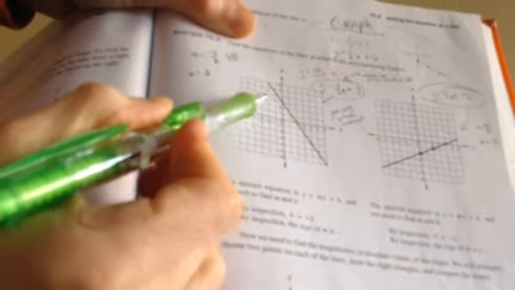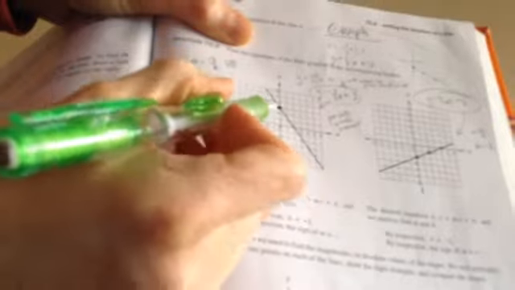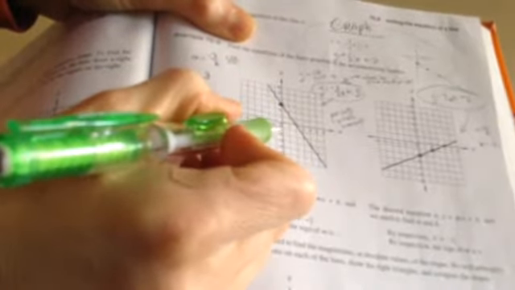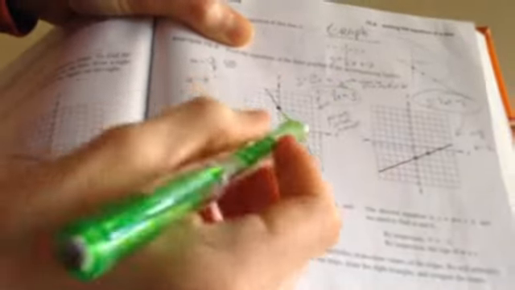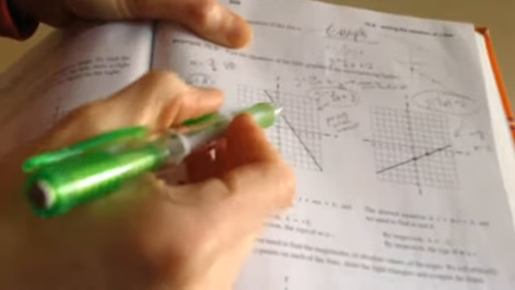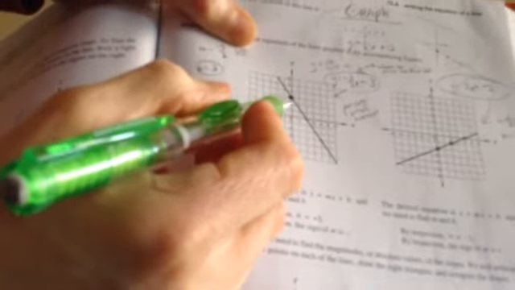This is the one they had, and let me erase these. Okay, I looked at this line and asked, where is it crossing the y-axis? It's crossing here, which is positive 3. So I know that my 3 is my b. B is 3. Now I want you to look on your book because you'll probably be able to see better.